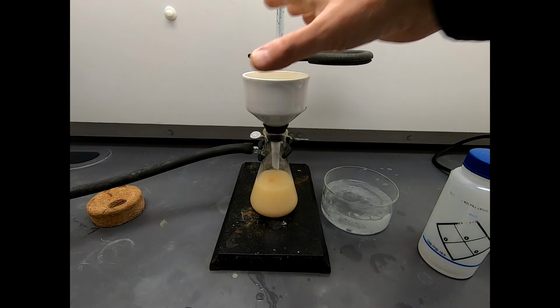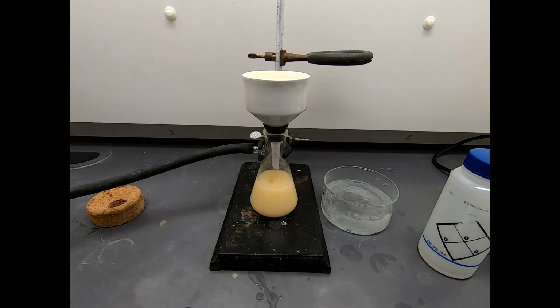Now I'm just going to take this out of the funnel. I'll spread it on a watch glass. We'll let it air dry, and we'll come back once it is dry and find out what kind of yield we have, what kind of crude yield we have on our product.